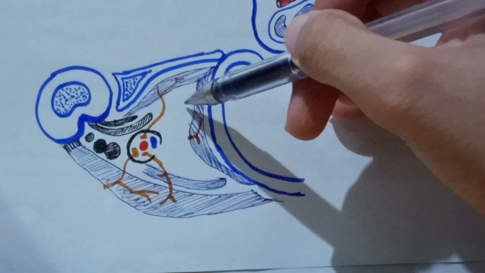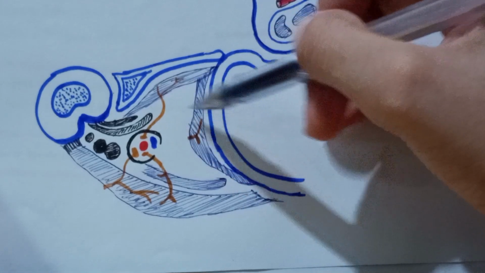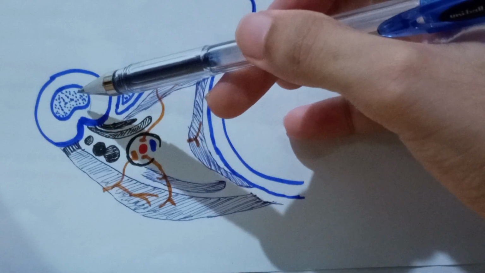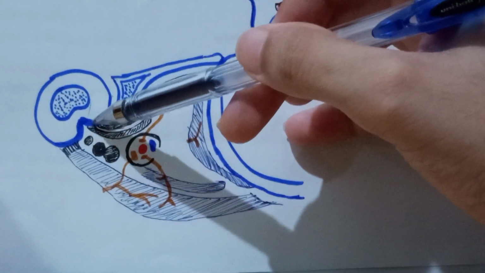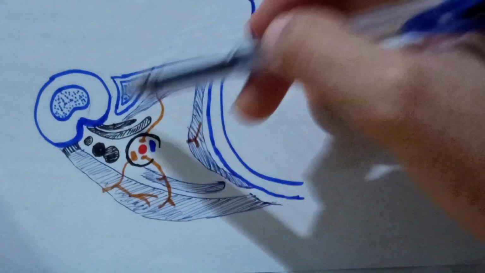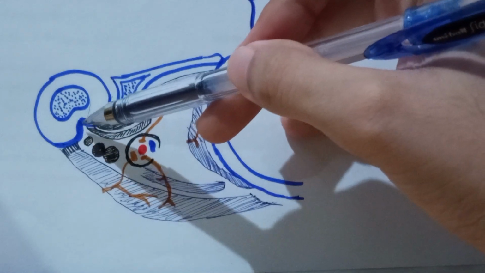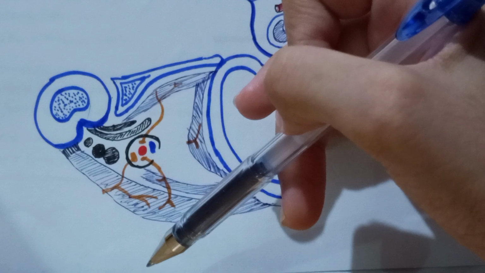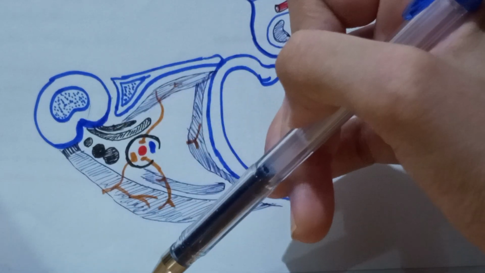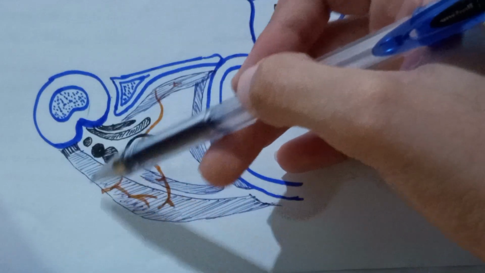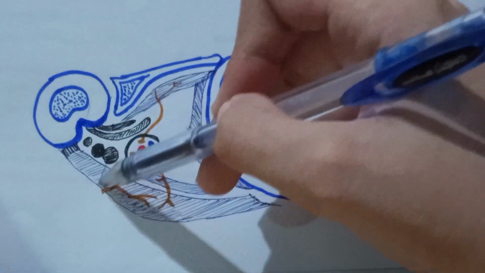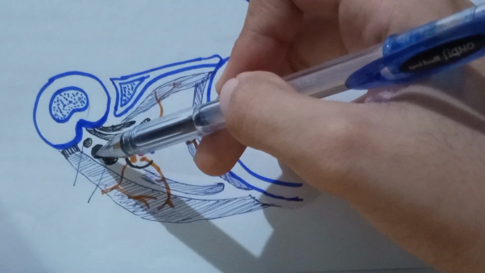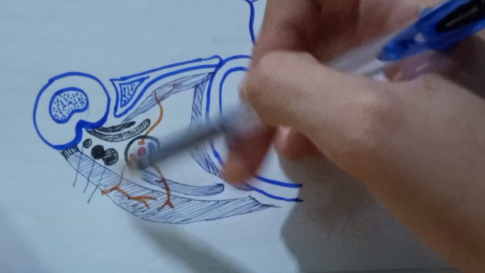Now, if this is medial, then obviously its opposite will be lateral. And lateral, this is a bone. Yes, this is your humerus bone. And this is your bicipital groove. And the lateral wall includes the bicipital groove as well as two muscles. One is your short head of biceps brachii, and other is your coracobrachialis. This is coracobrachialis. This is short head of biceps brachii muscle. This is long head of biceps brachii muscle.